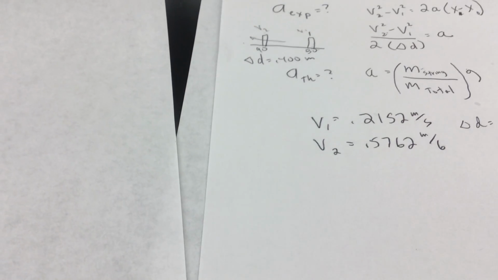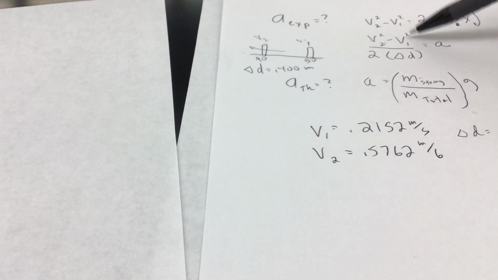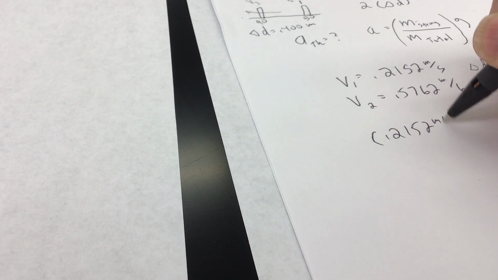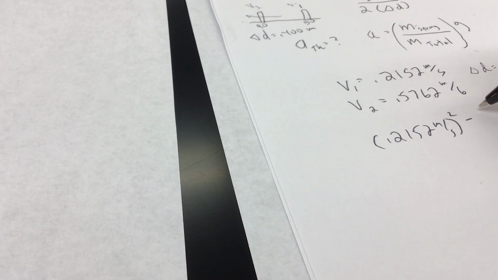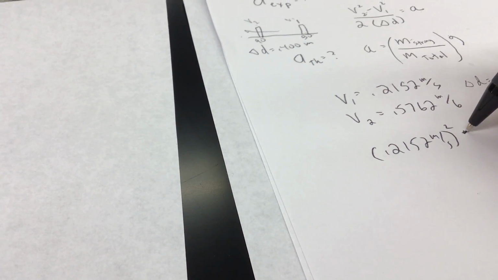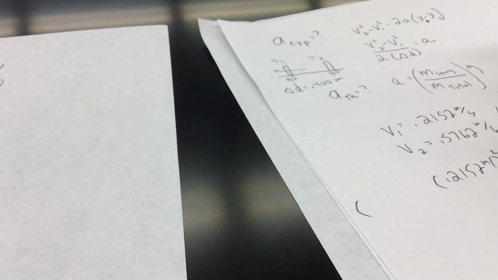So what do we need to do? We need to find V2 squared minus V1 squared. So why don't we just plug everything in? So I'm going to put 0.2152 squared minus V... Oh, I did that. I've got to do V2 first. Oops, V2's got to come first.